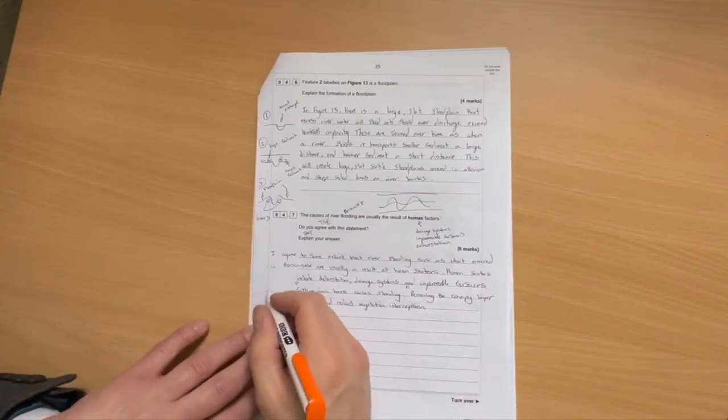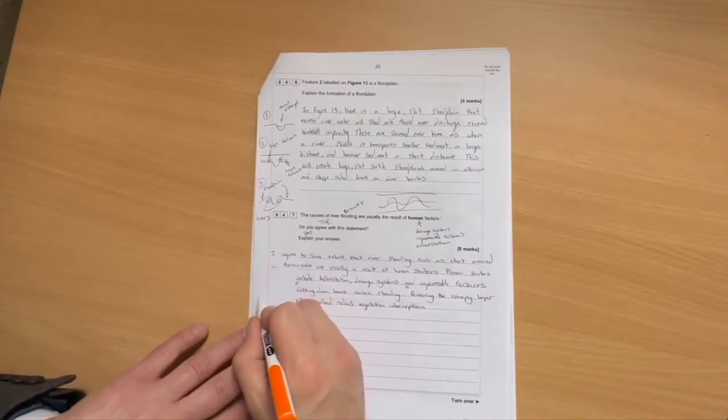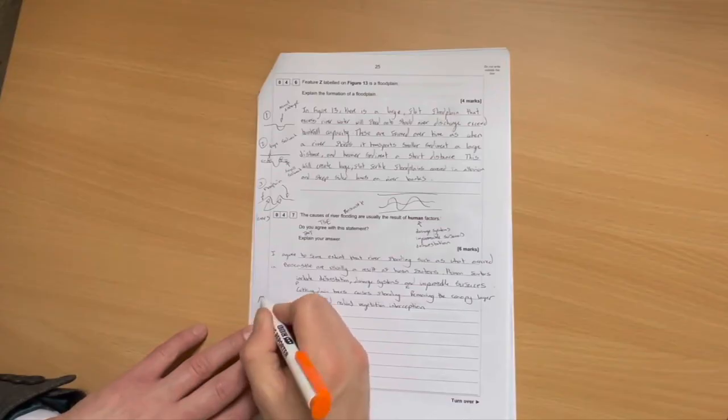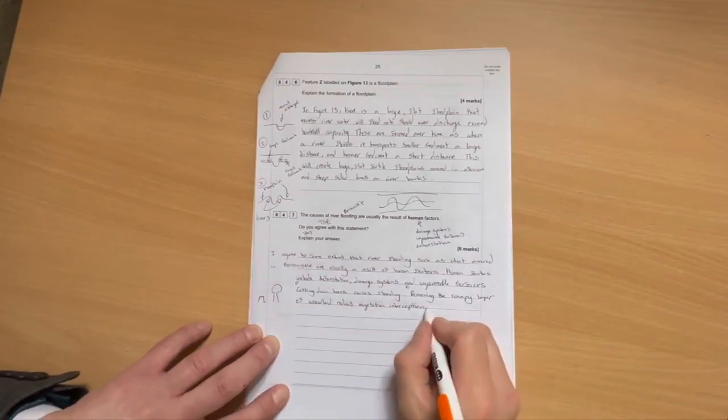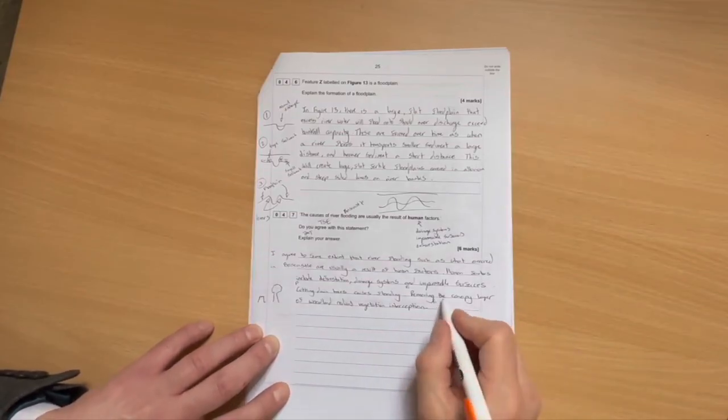So if we've got a tree cut down and a tree that's not cut down, the rain doesn't get stopped by the leaves and the branches, it just hits the stump. If it's still there, it goes straight to the river. Explain. This is where we're going to start banking the marks.